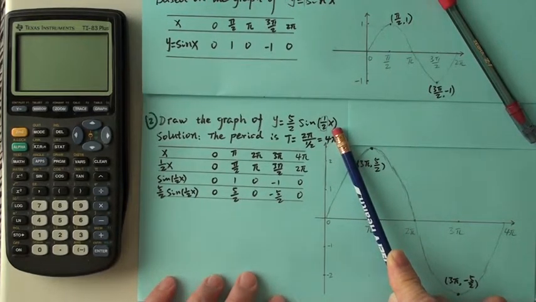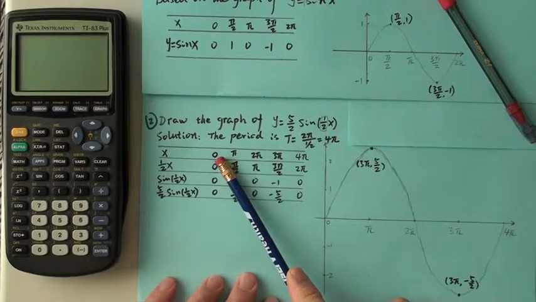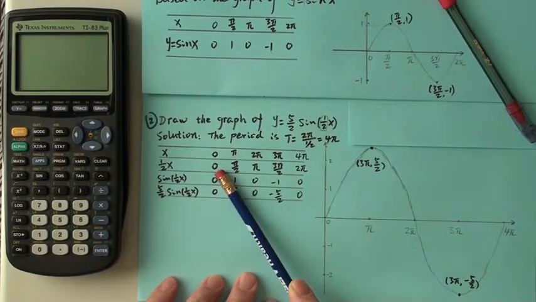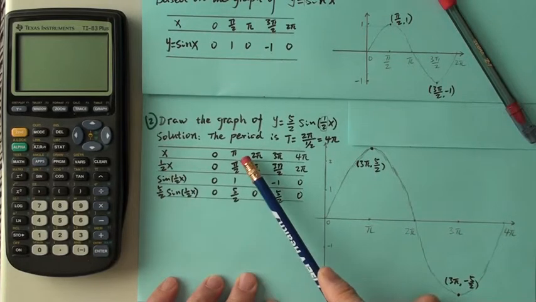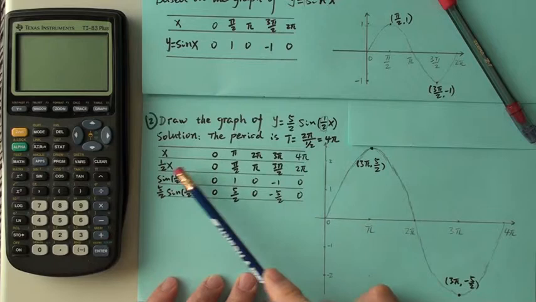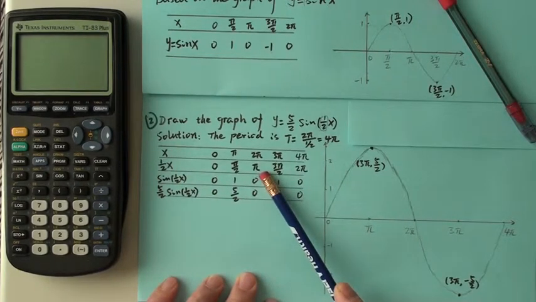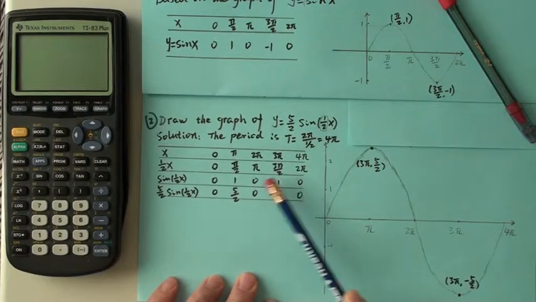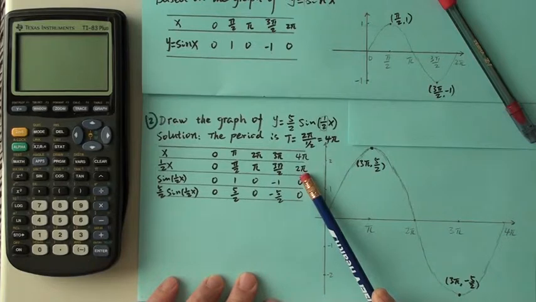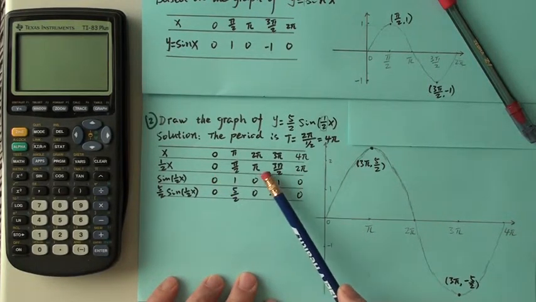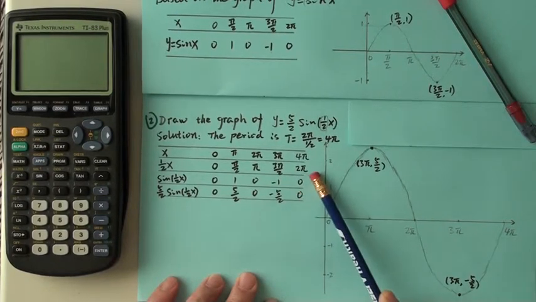And then 1/2 x, when x is 0, 1/2 times 0 is 0. And then 1/2 times pi is pi/2. 1/2 times 2 pi is pi. And 1/2 times 3 pi is 3 pi/2. 1/2 times 4 pi is 2 pi. Okay? So you basically have 0, pi/2, pi, 3 pi/2, and 2 pi.